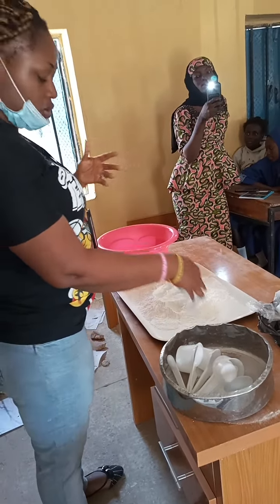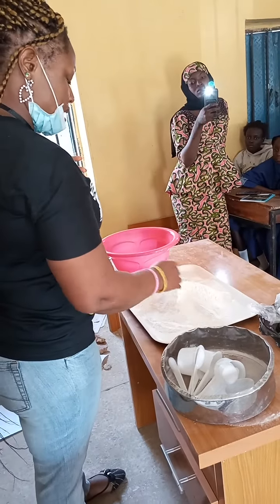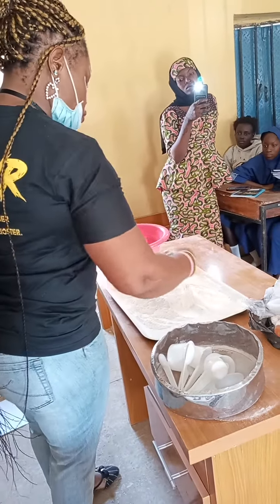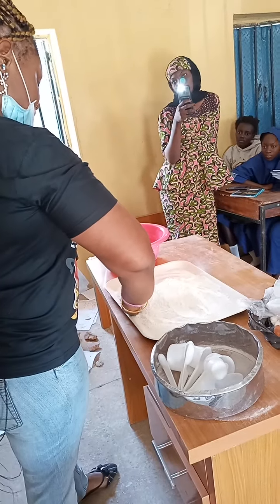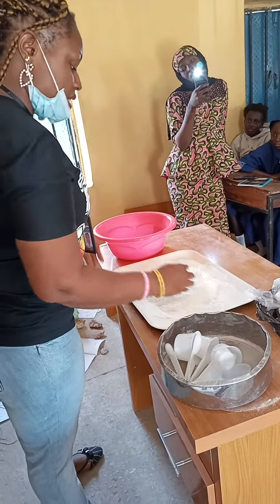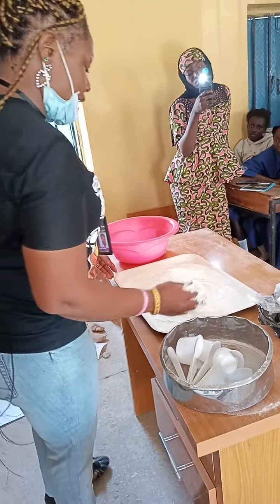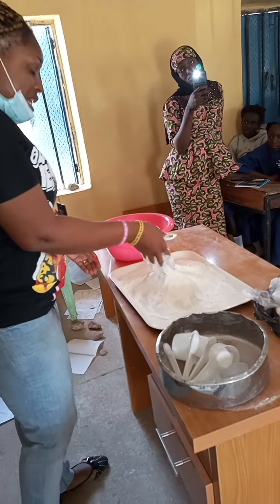Tell people, I'm going to sell custard. I'm going to sell custard. Do you understand? You can on your own do all those. And custard has the capacity to give you 12 to 15,000 naira every month if you are diligent in the production.